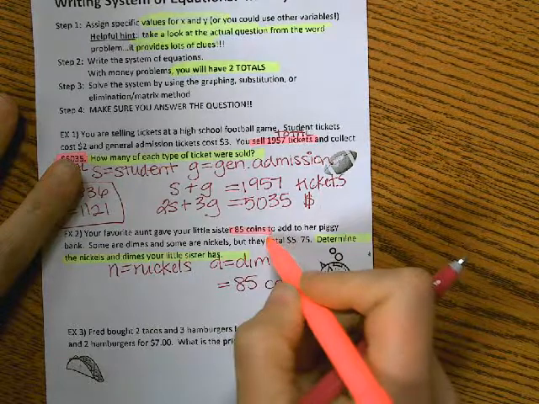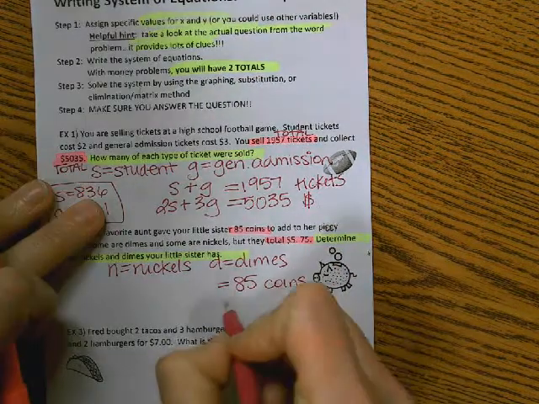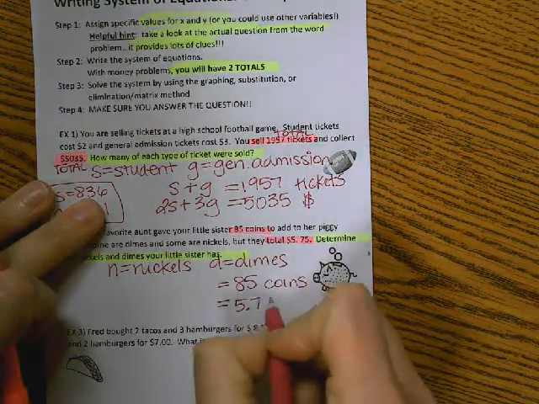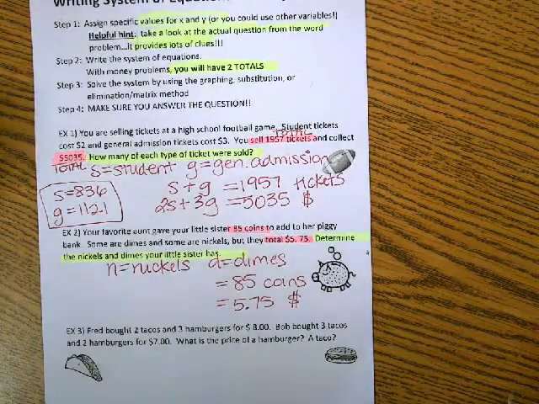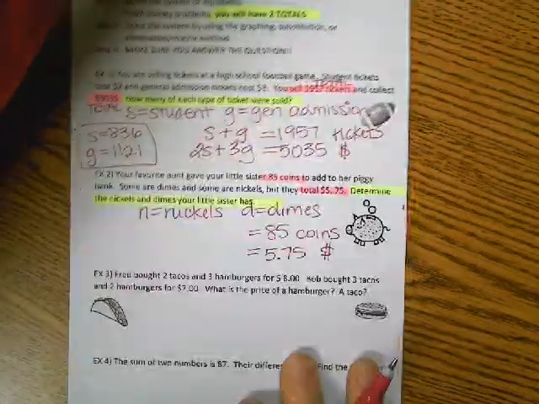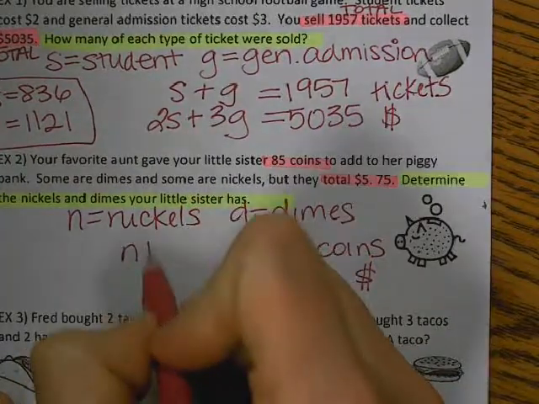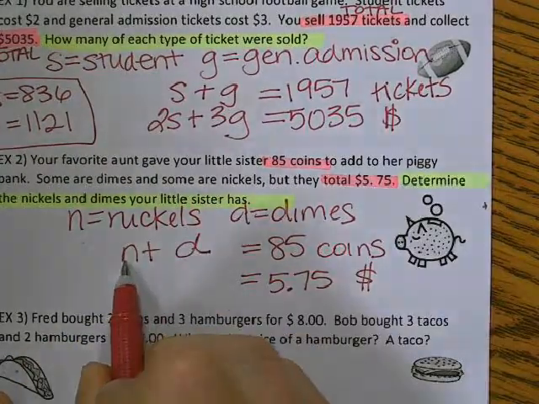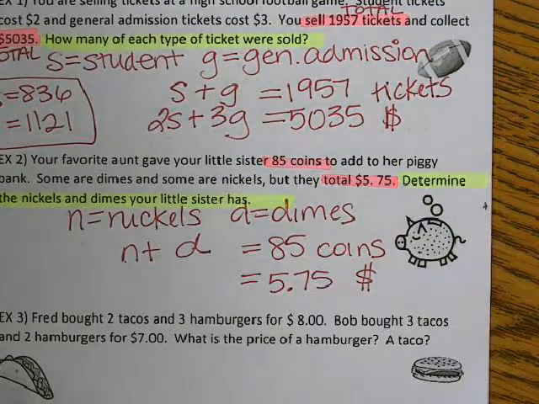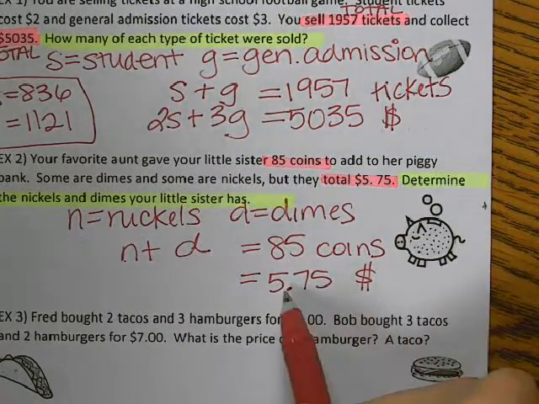And they total 575. And that is money. And now I've got my one equation for coins and my one equation for money. So nickels plus dimes equals 85. The total number of nickels plus the total number of dimes is 85 coins. And then I've got to do money.